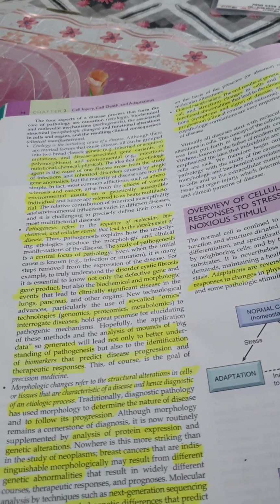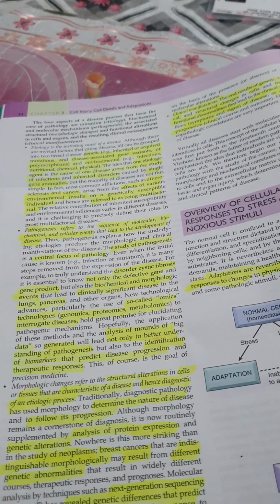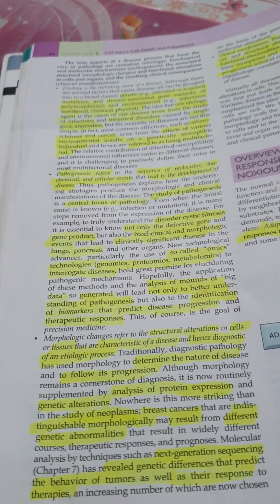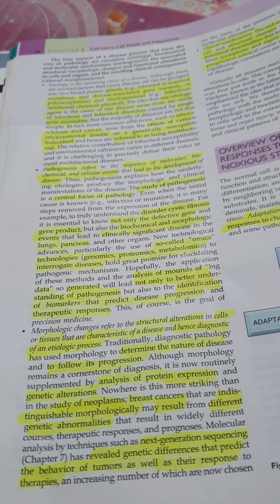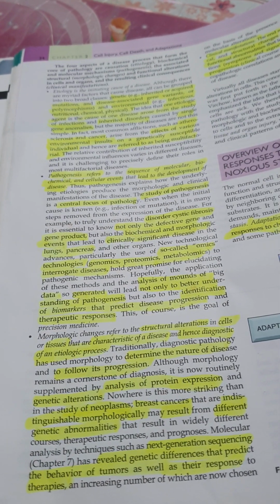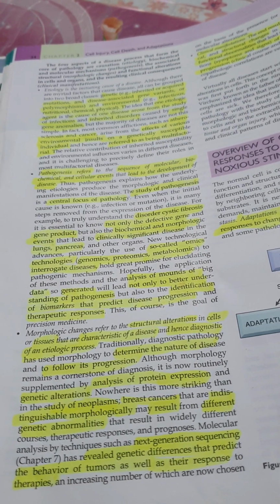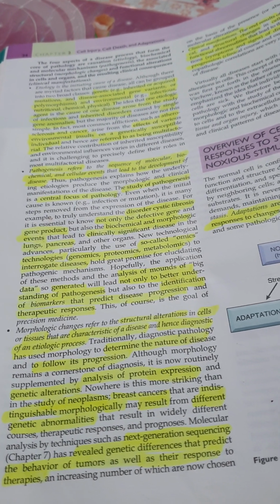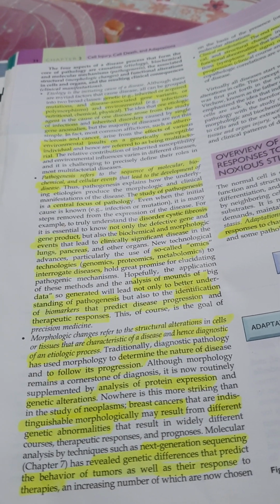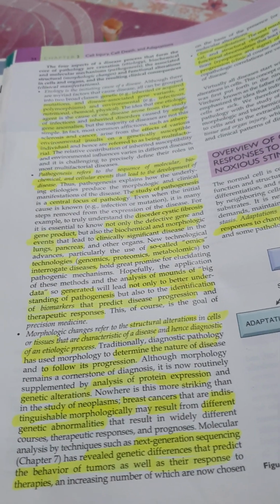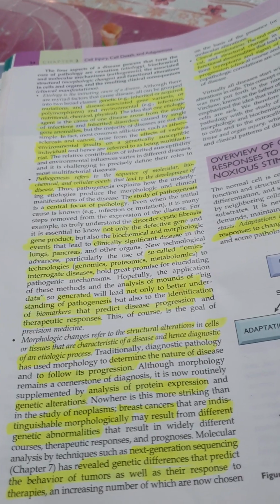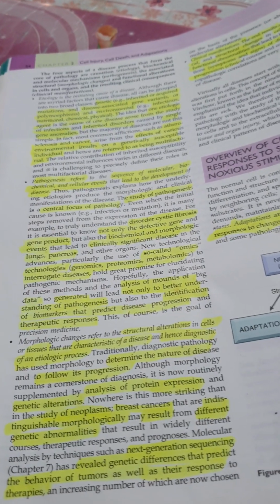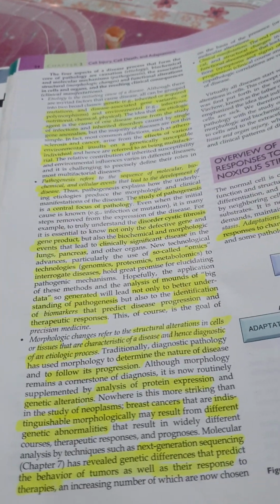And next we will be discussing morphological changes. Morphological changes are the structural alterations in cells or tissues that are characteristic of a disease, and hence diagnostic of an etiological process. So if you see the appearance of a person, we will understand what disease it is. The symptoms arise mainly due to morphological changes, which occur due to structural alterations in cells or tissue.